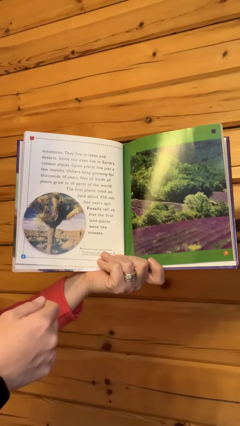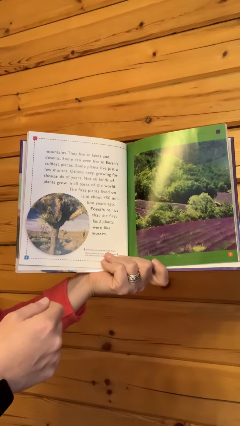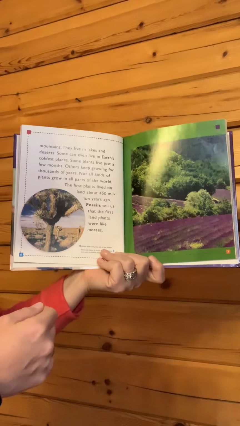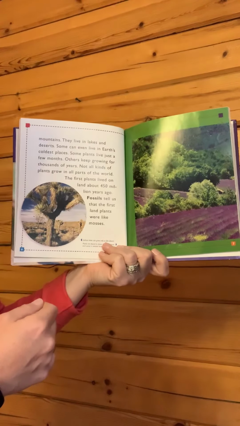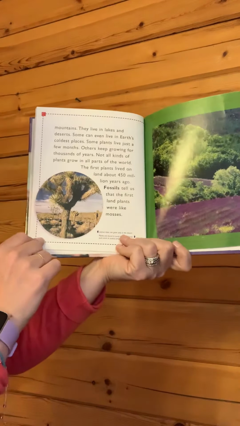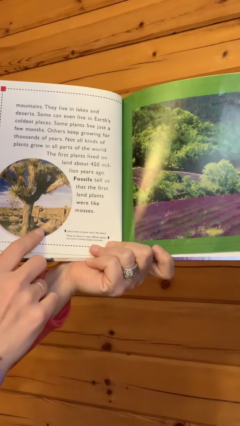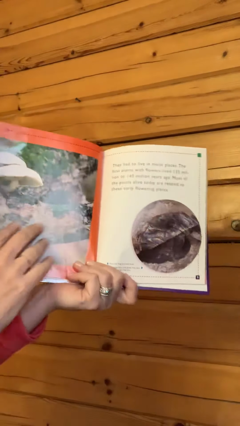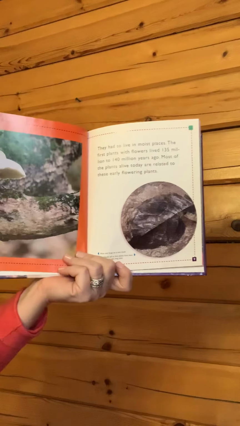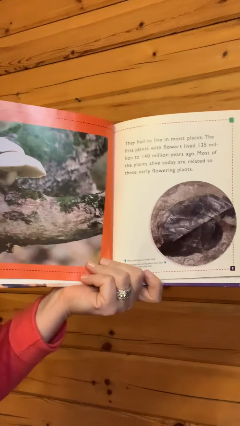The first plants lived on land about 450 million years ago. Fossils tell us that the first land plants were mosses. Here's the Joshua tree, and it can grow only in the desert. Plants found in many different places come in several shapes and sizes. They had to live in moist places, meaning wet.